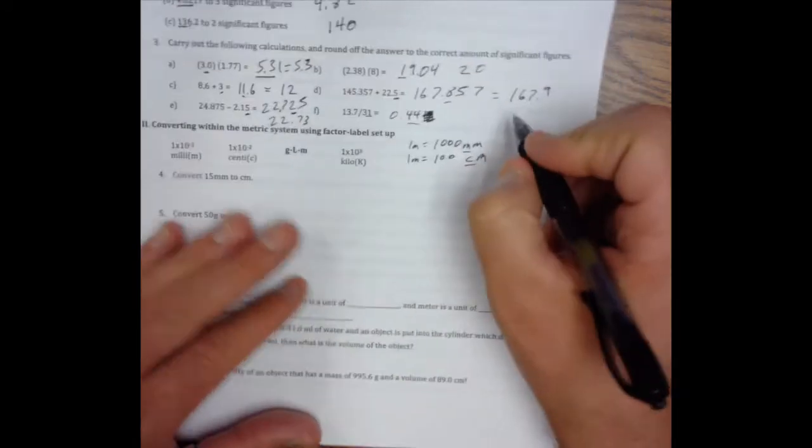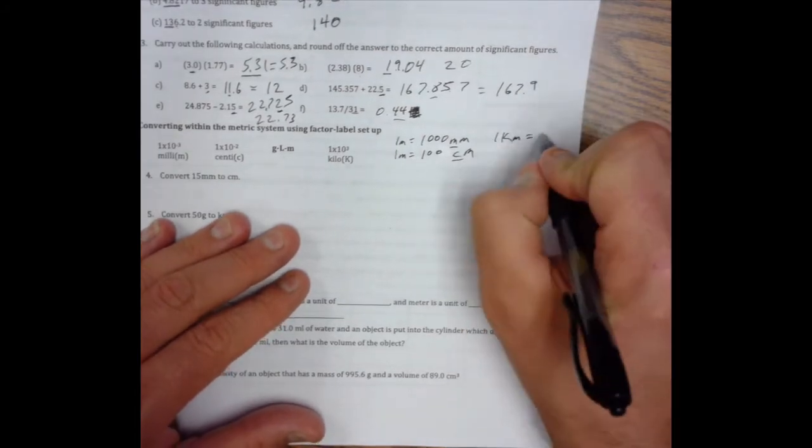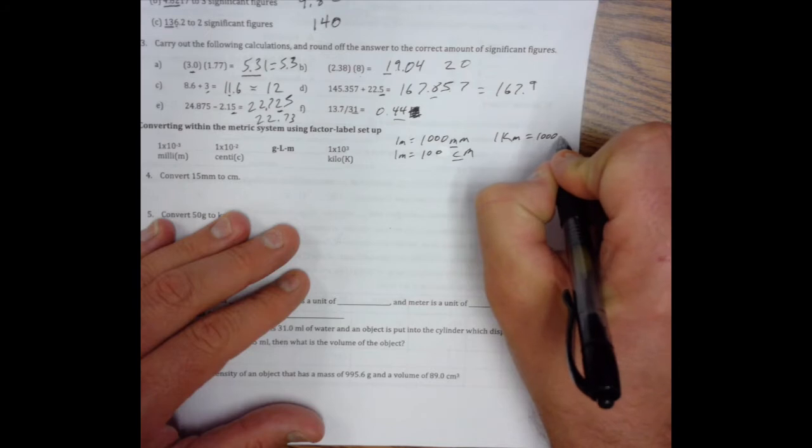And every 1 kilometer or kilogram is equal to 1,000 meters.